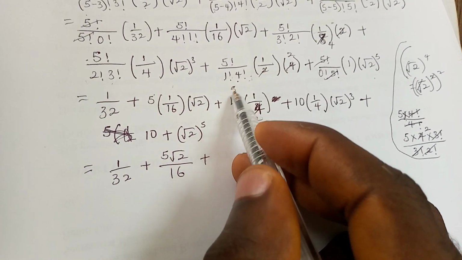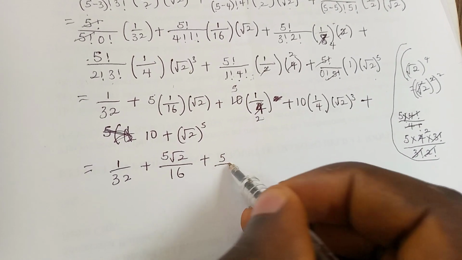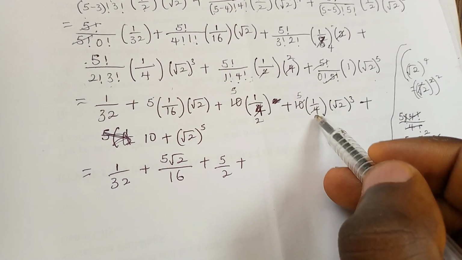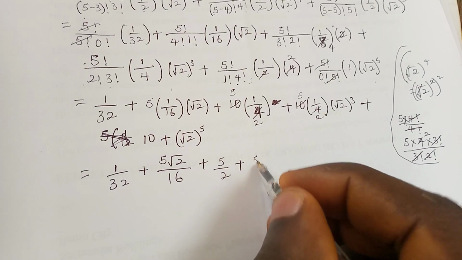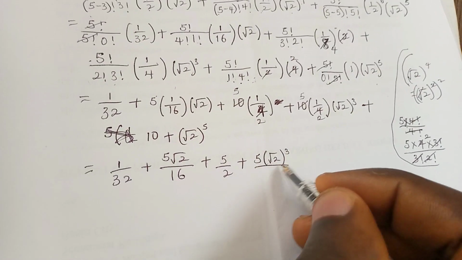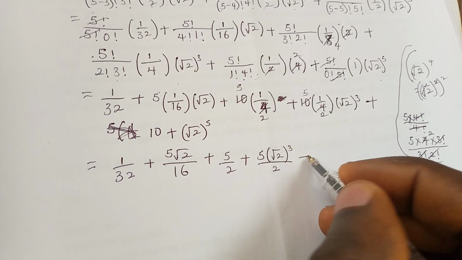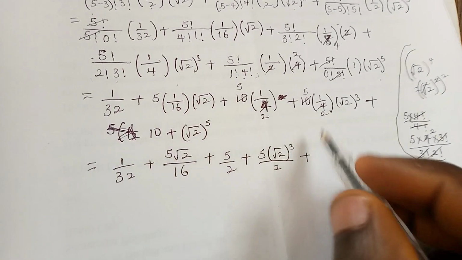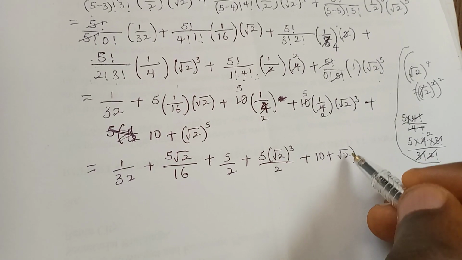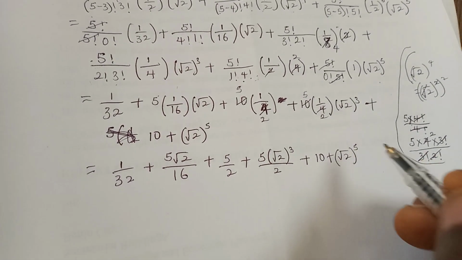And this divided by 2, 5. So plus 5 over 2 plus same thing here, 5, 2. But here we have 5 into square root of 2 to the power of 3 divided by 2 plus this is 10 and this is the square root of 2 to the power of 5.